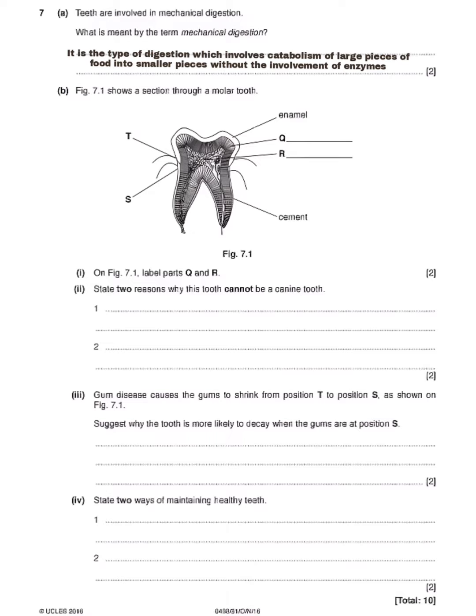Okay, so we have structure Q, which is called the dentin, and structure R, which is called the pulp cavity. Then also cement. As for T, it is called the gum. Then as for S, it is also called the cement.